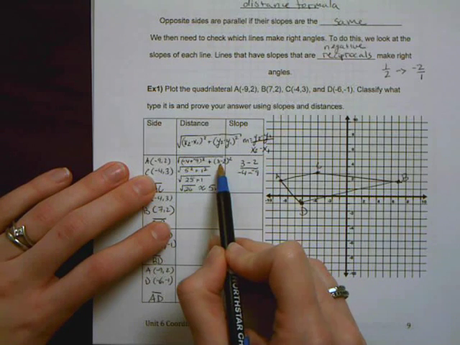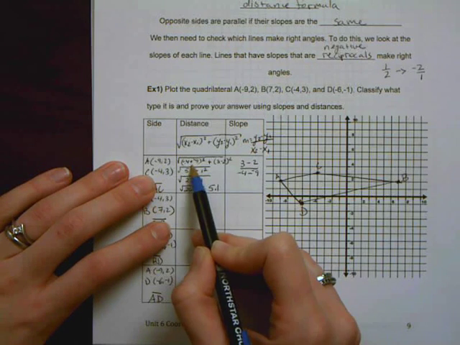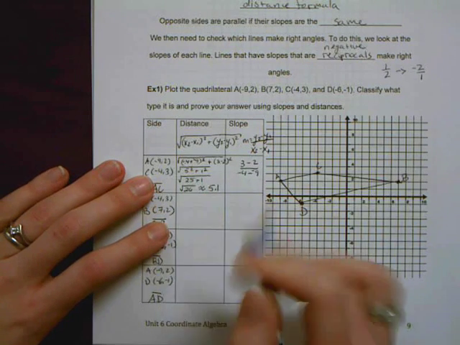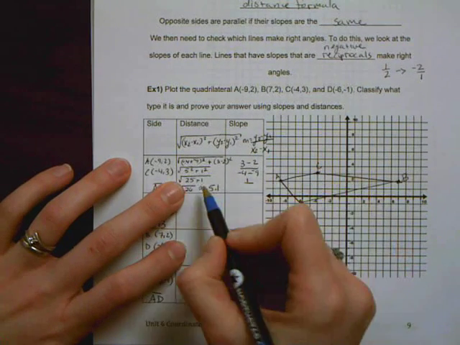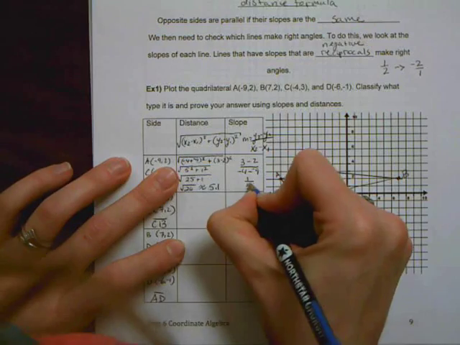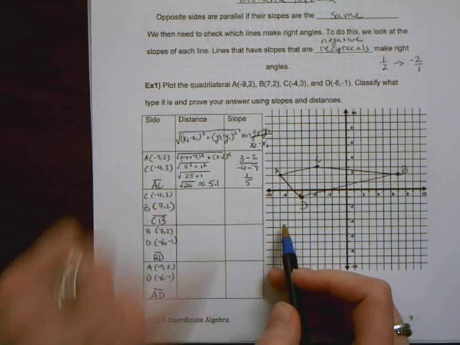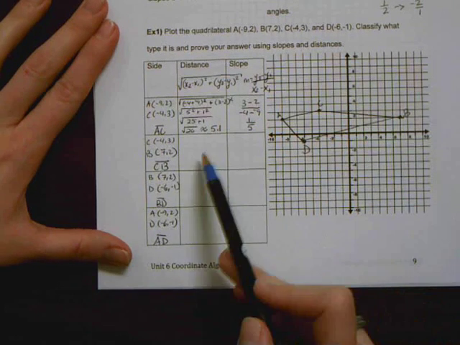Notice that if you set it up this way, then my y subtraction is the same as it was over here in my distance formula. My x subtraction is the same as it was over here in the distance formula. So you can kind of help yourself out a little bit there. 3 minus 2 is 1. -4 minus -9 is 5. So then my slope for this line is 1 over 5.